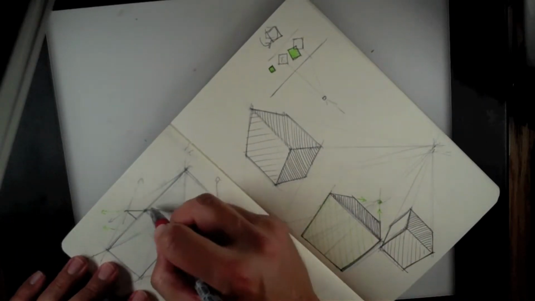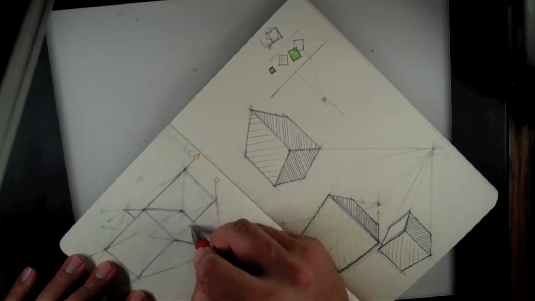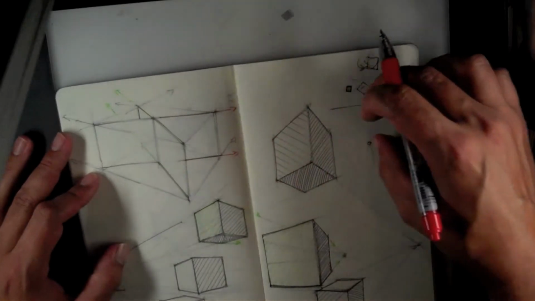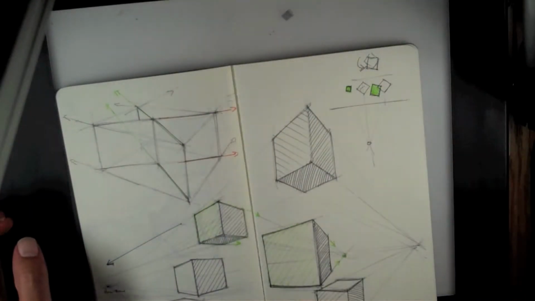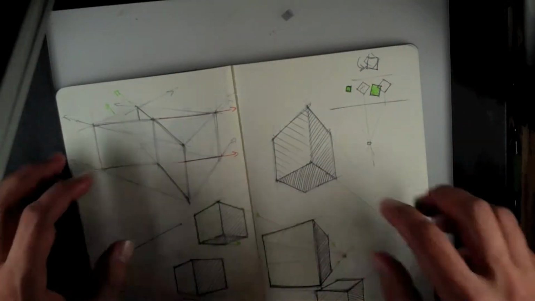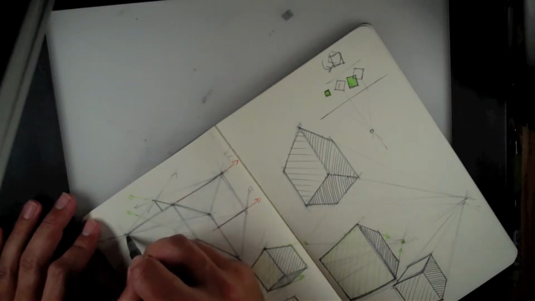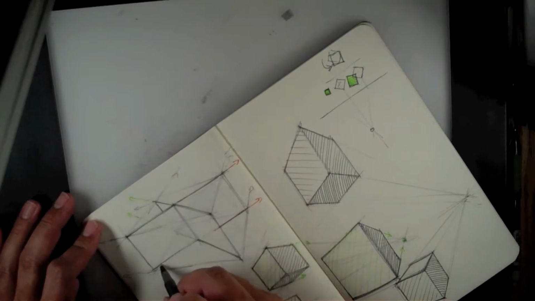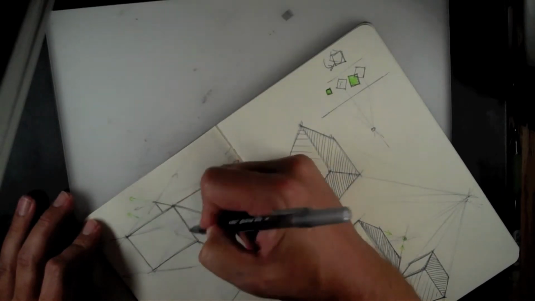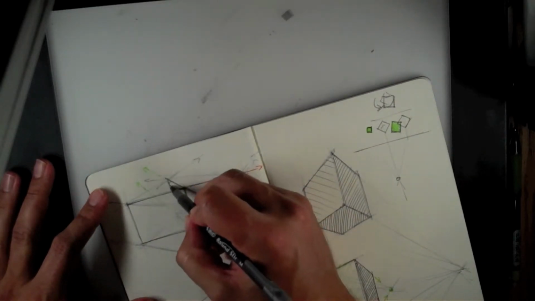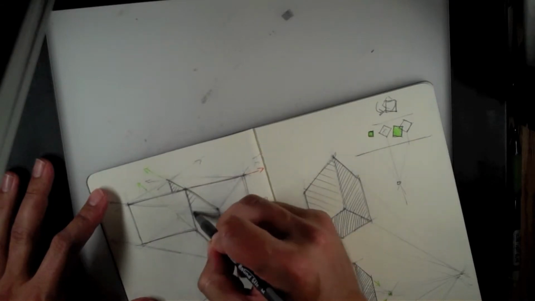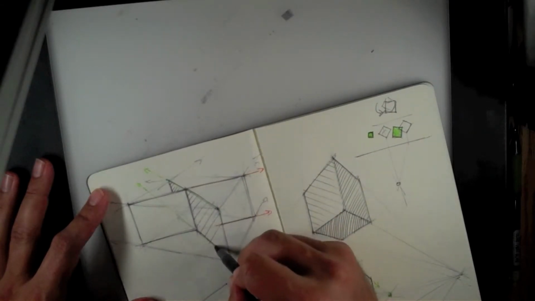And the same thing would happen with this. And look at how these are almost parallel. These are going to take forever to converge, and they'll be way, way over to the right once they meet up with the horizon line. And I'm just going to differentiate this just a little bit with some hatching across there.